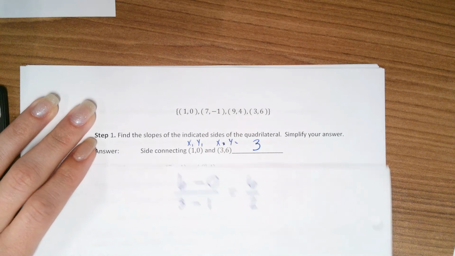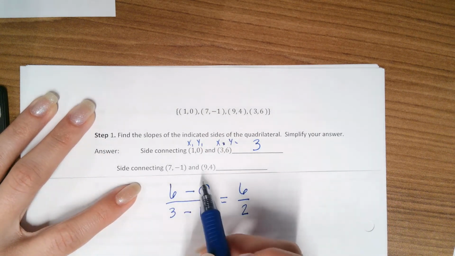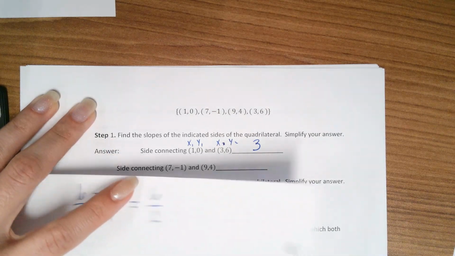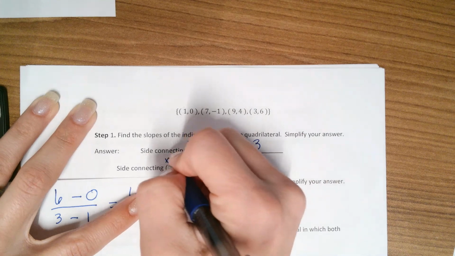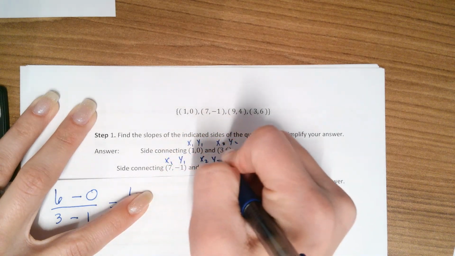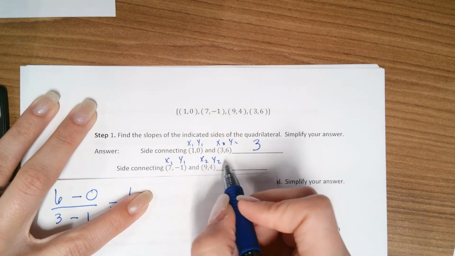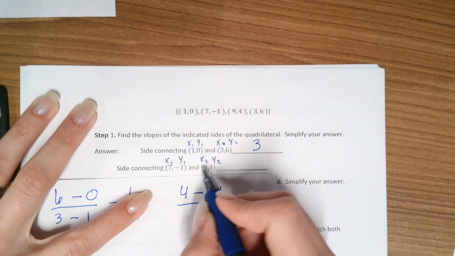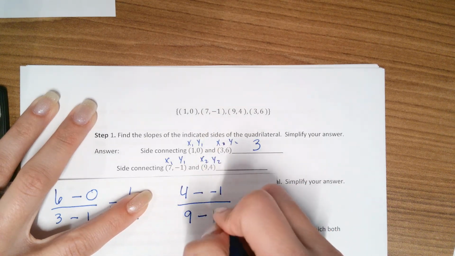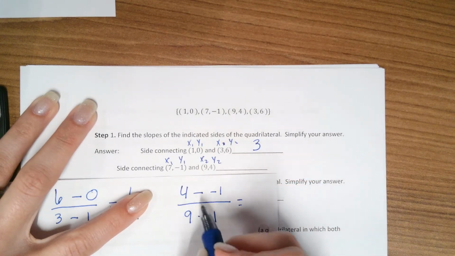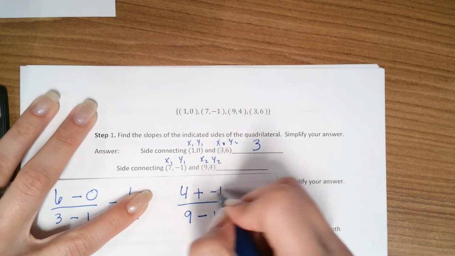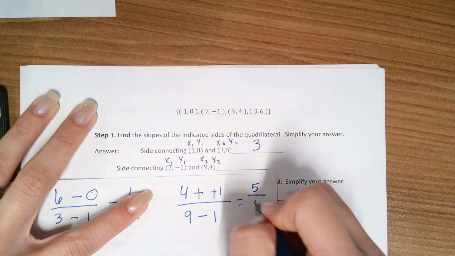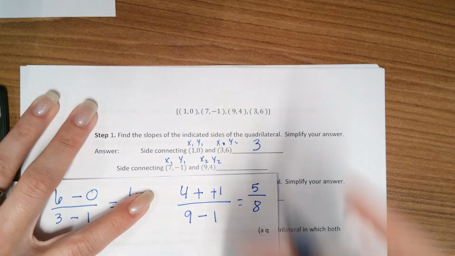All right, so now the next one, we want to find the slope of the side connecting these 2 points. So again, I'm just going to use the slope formula. So I'm going to label them x1, y1, x2, y2. And my slope formula is y2 minus y1, so negative 1, over x2 minus x1. So we have 4 minus negative 1. Negative and negative make a positive. So 4 plus 1 is 5. 9 minus 1 is 8. And that gives me 5/8.